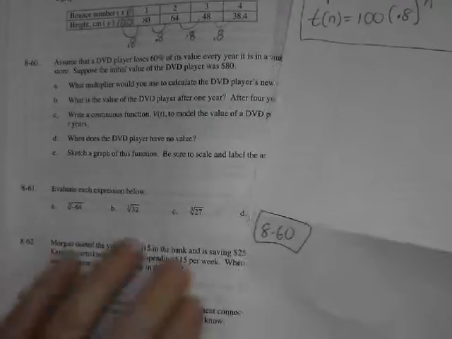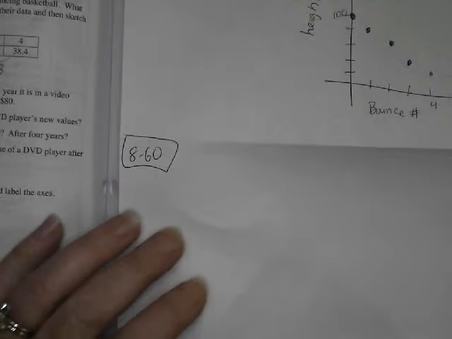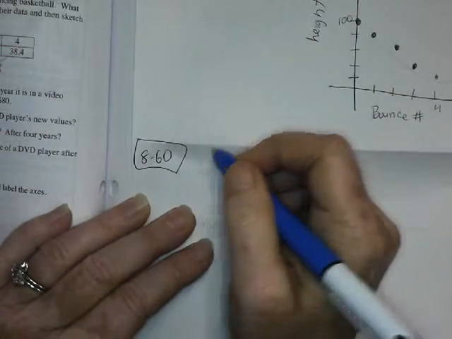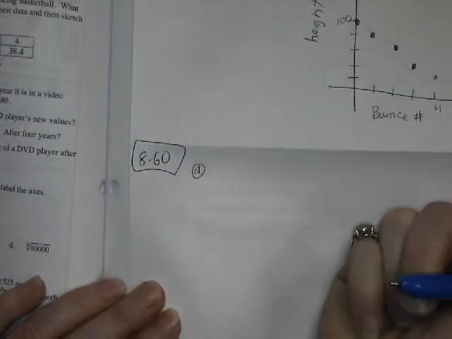8-60 says, assume a DVD player loses 60% of its value every year it is in a video store. Suppose the initial value of the DVD player was 80. What multiplier would you use to calculate it? Anybody have any ideas? It loses 60%, so what do we do?